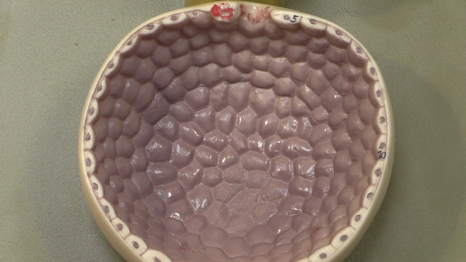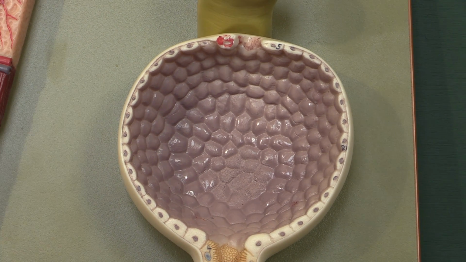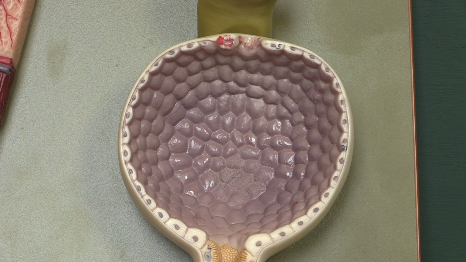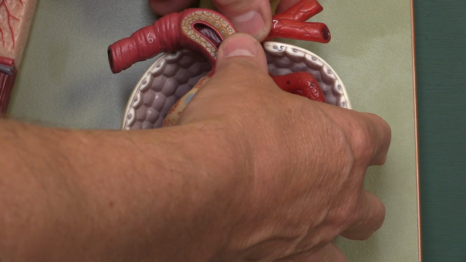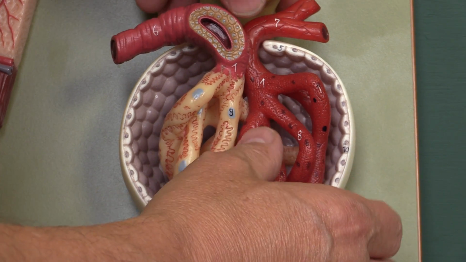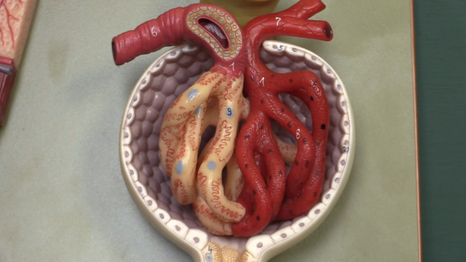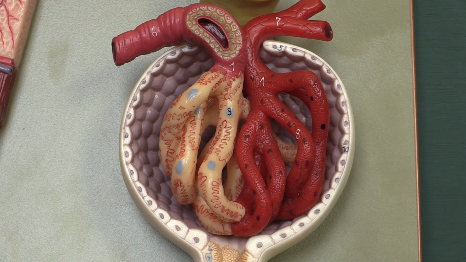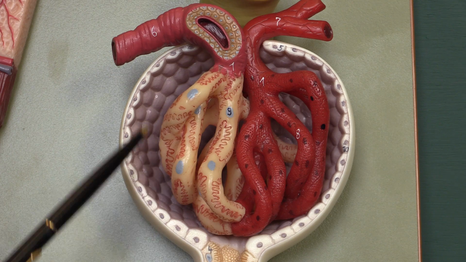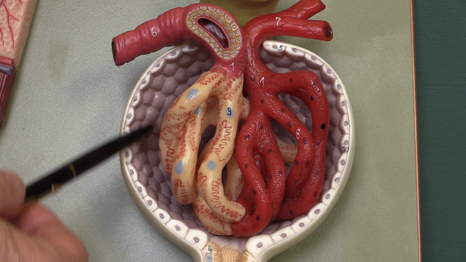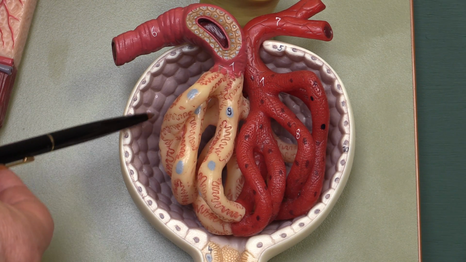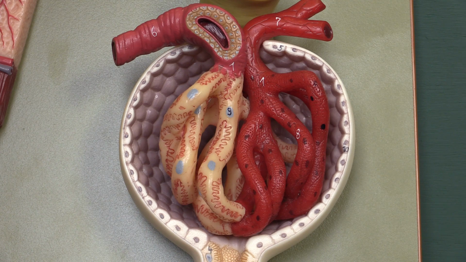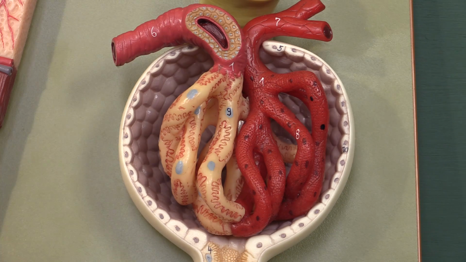I'm going to try and put my glomerulus back in now. There we have the glomerulus back in, more or less. And now we can see that the ultrafiltration takes place between the capillaries of the glomerulus and Bowman's space. Once the glomerular filtrate is formed, we can see it can go from the space down into the proximal part of the nephron for the processes of reabsorption to start to take place.